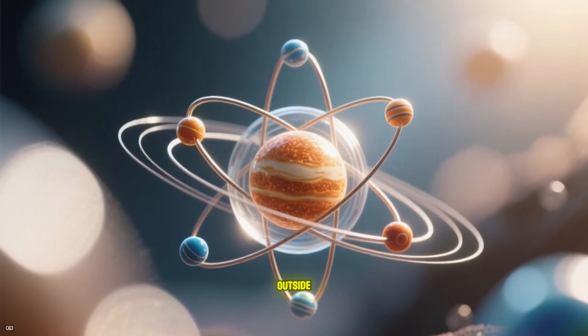Let's start from the outside and work our way in. Imagine a miniature solar system. Zipping around the center are tiny, negatively charged particles called electrons. These aren't just randomly flying about. They occupy specific energy levels or shells, a bit like planets in their orbits. The arrangement of these electrons is what defines an atom's personality. It dictates how it interacts with other atoms, essentially governing all of chemistry.